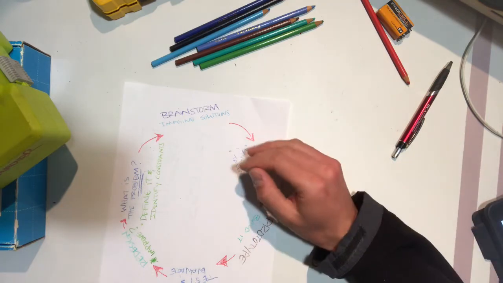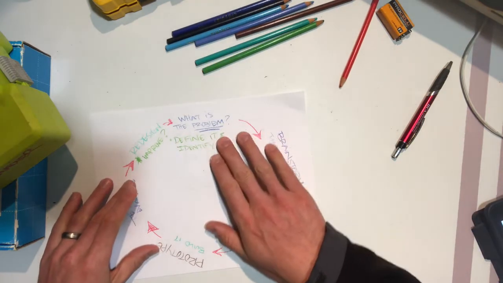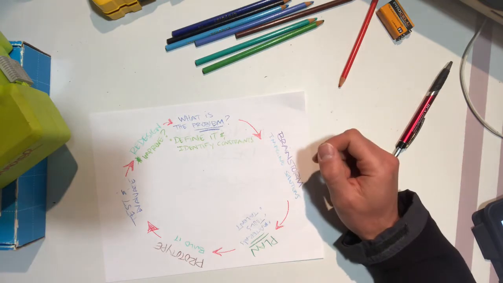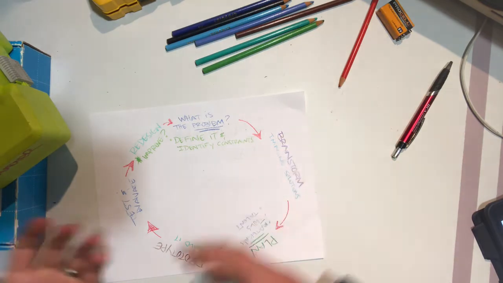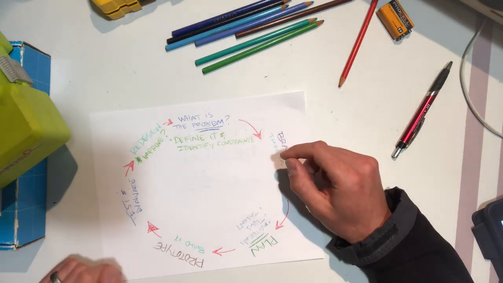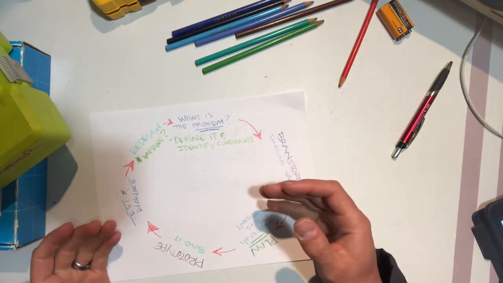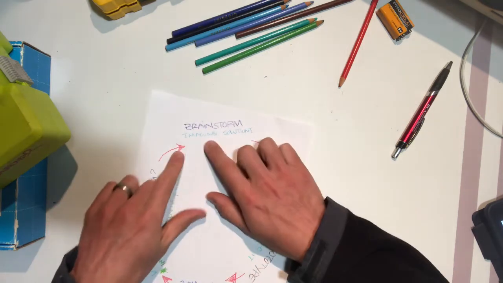And again, go back to that cell phone, right? Here's the problem. Define it as you will. I need to make a phone call and I don't have a phone nearby. I need to make a phone call when I'm in my car. I need to make a phone call while I'm walking down the street, right? Any one of those could be the actual problem that you're trying to solve. And then you have to imagine these solutions.